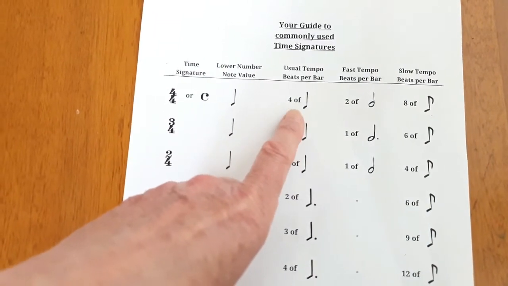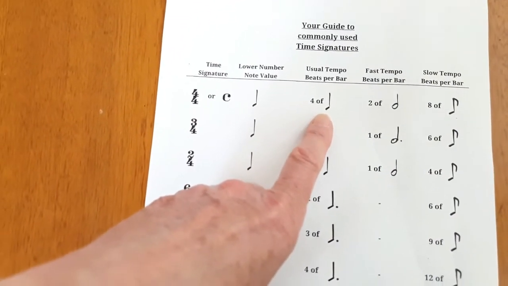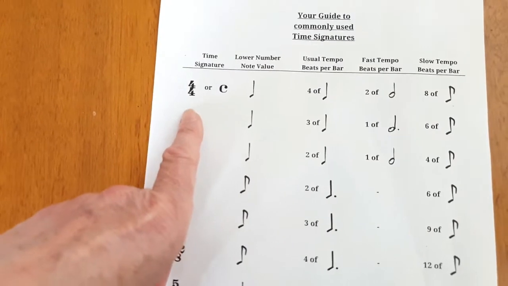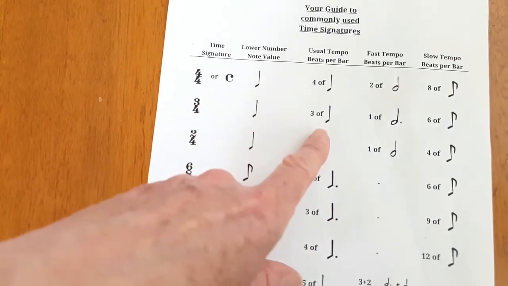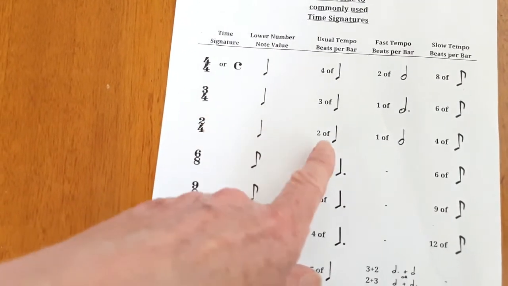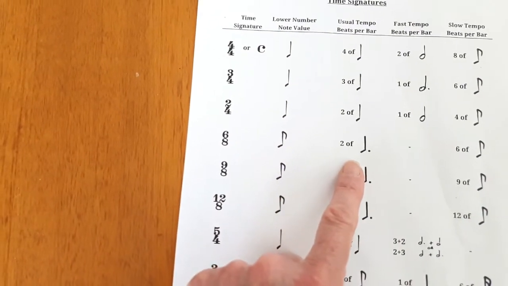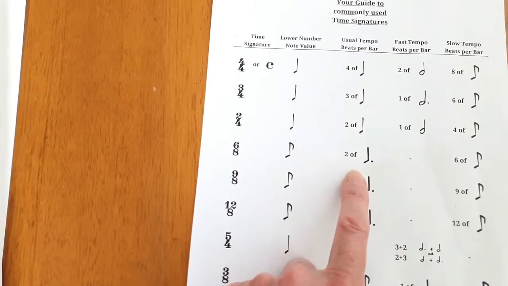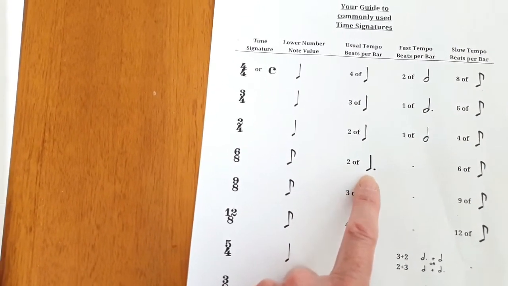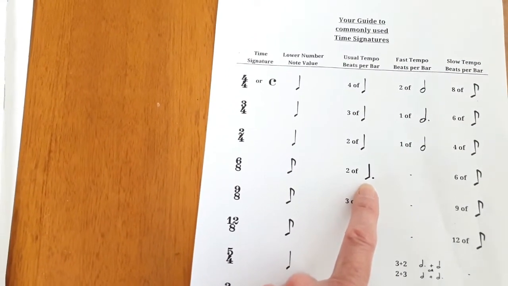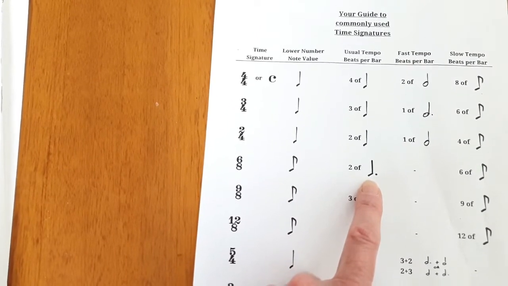The usual number of beats at a normal tempo is 4 when you're in 4/4, 3 when you're in 3/4 and 2 when you're in 2/4. In 6/8, the normal feel is actually in 2 dotted crotchets or dotted quarter notes.